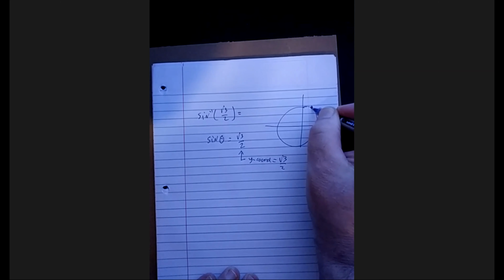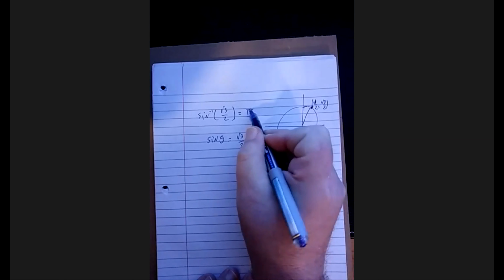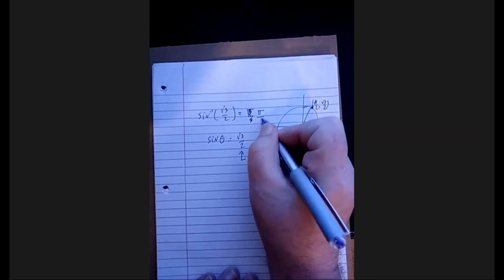And it's somewhere here. That guy up there. And when you look at that guy, you find out that the angle that is the same as that is pi/3.